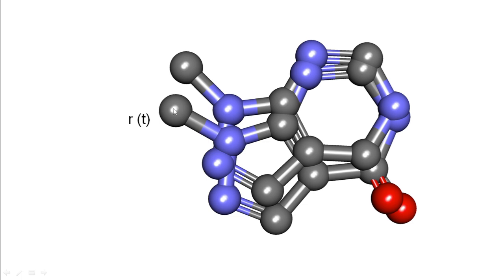When we start simulating, this carbon atom will change its position because some force is acting on it, because it has some potential energy. This is the amount of force which is acting on this carbon atom. Therefore this carbon atom changes its position from this position to this new position.